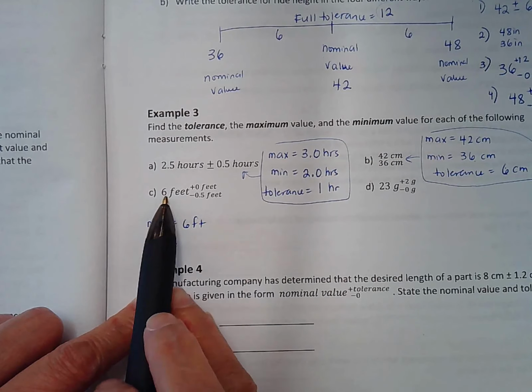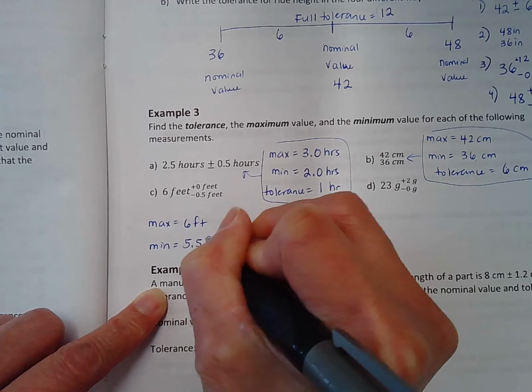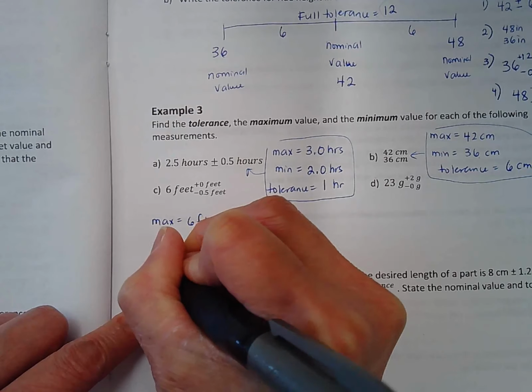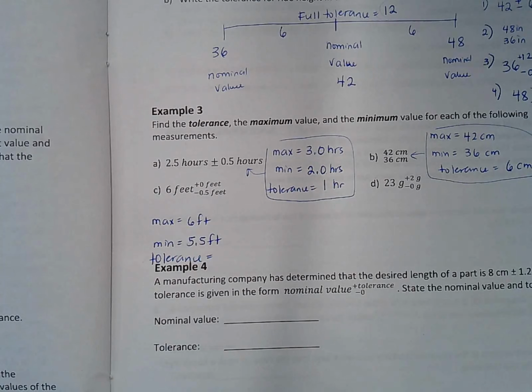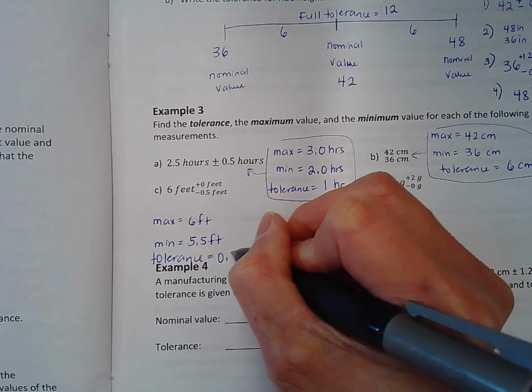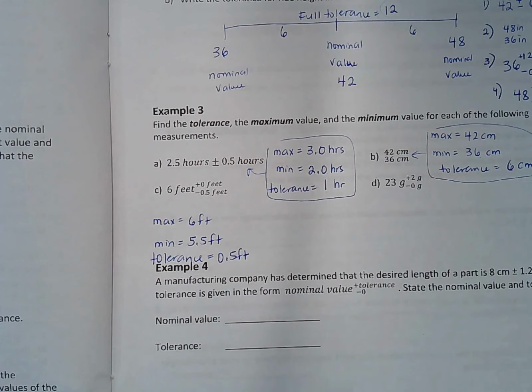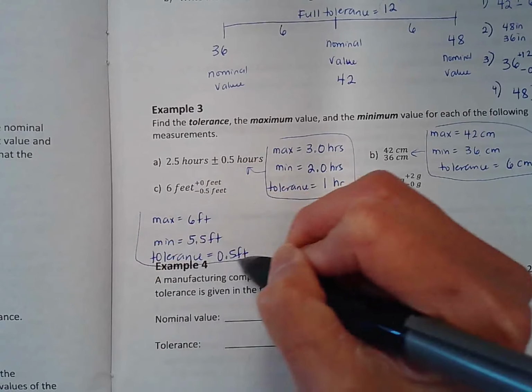So 6 minus 0.5, that's 5.5 feet. And what's the tolerance? Tolerance is how far apart is the spread from minimum to maximum. So from 5.5 to 6, that becomes 0.5 feet. Okay, so that's for letter C.